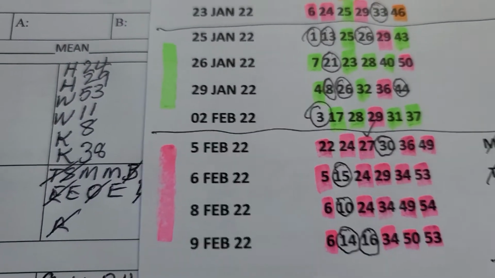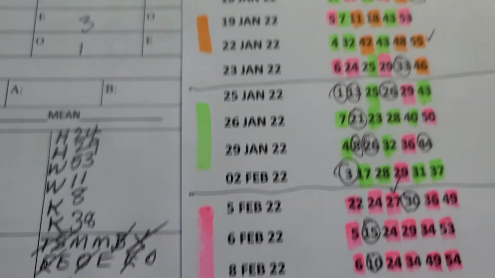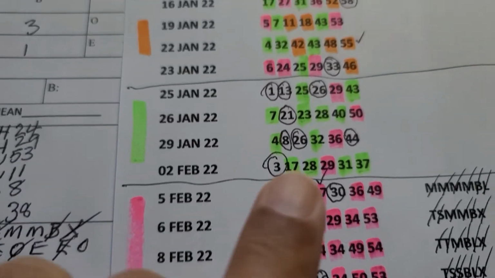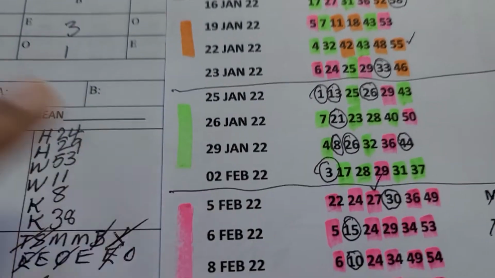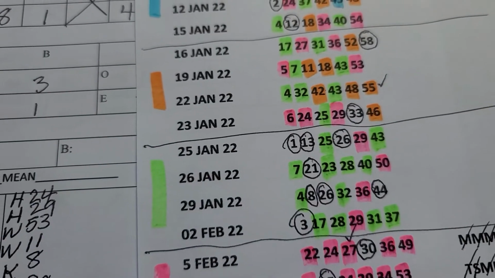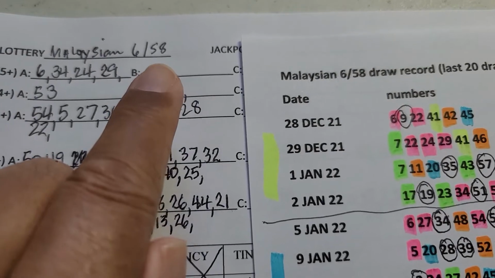The next column, we repeat again. And this time, the next column represents the numbers in green, right in here, and the numbers that are circled. And this is where the numbers go.